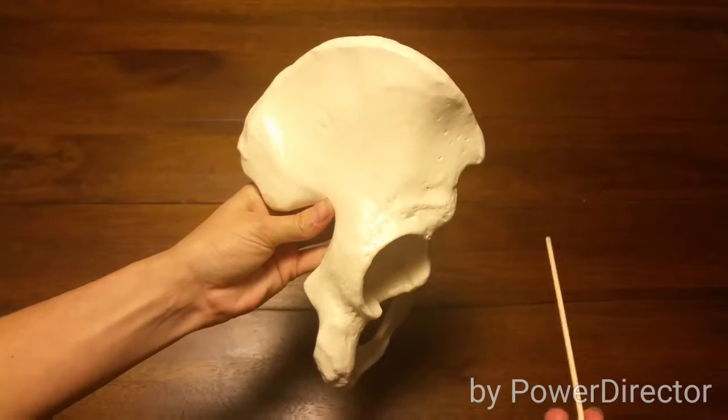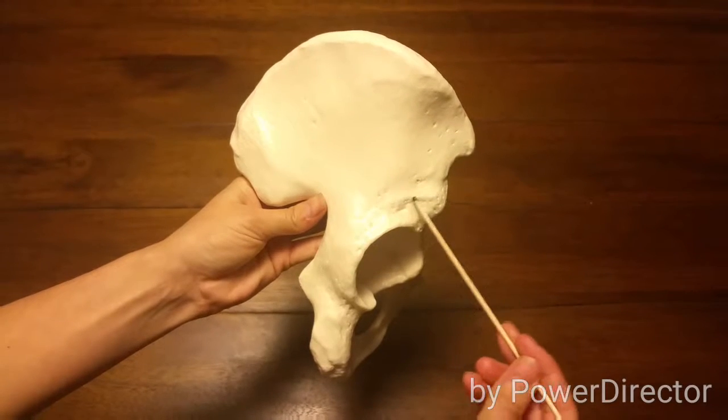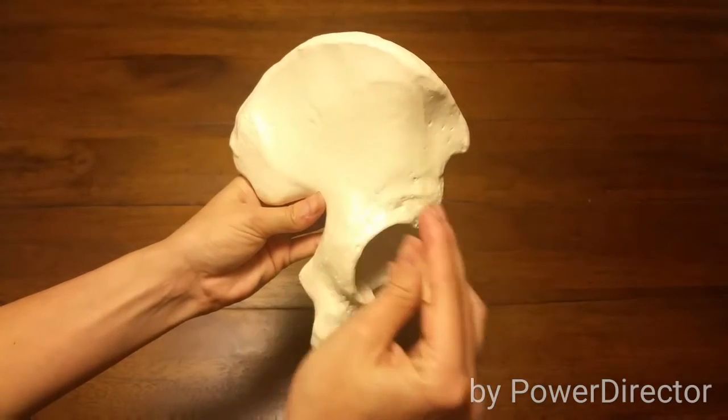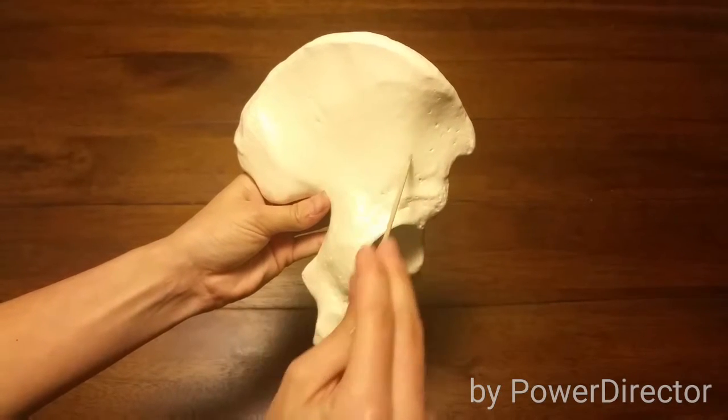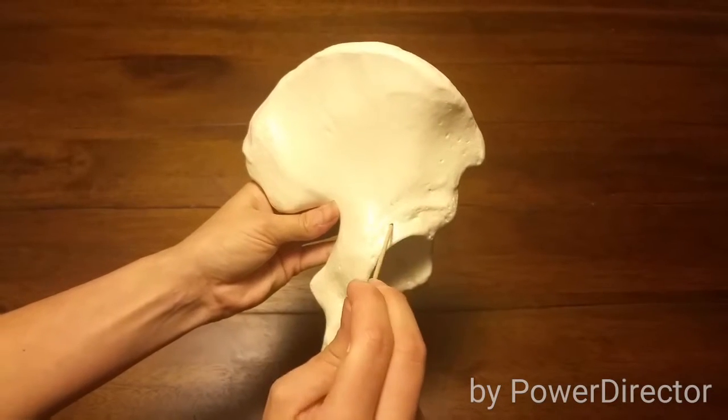On the posterior surface, there are attachment sites for the gluteal muscles. The inferior gluteal line, extending to the posterior superior iliac crest, is where the gluteus maximus inserts, helping with hip extension.